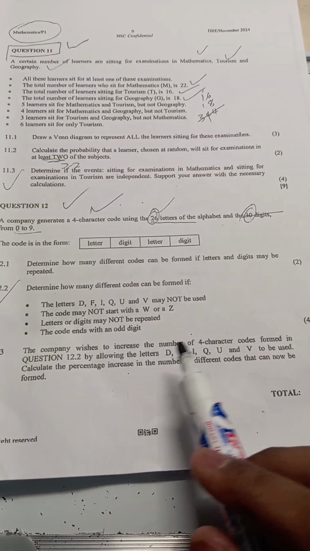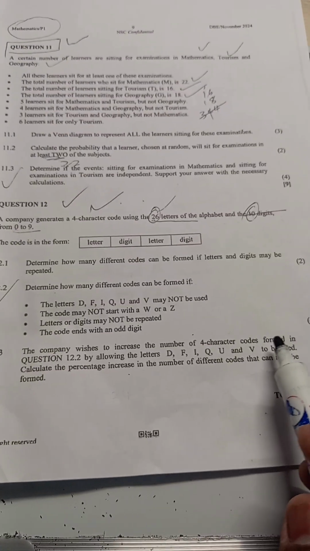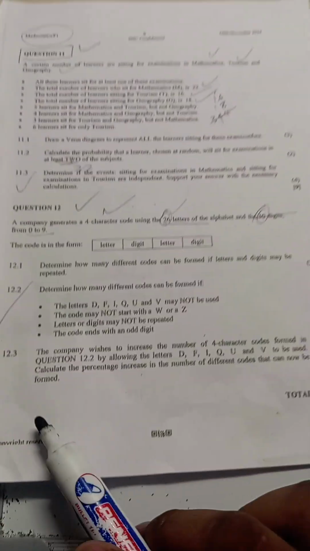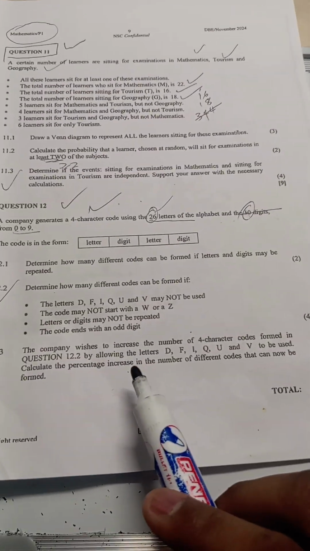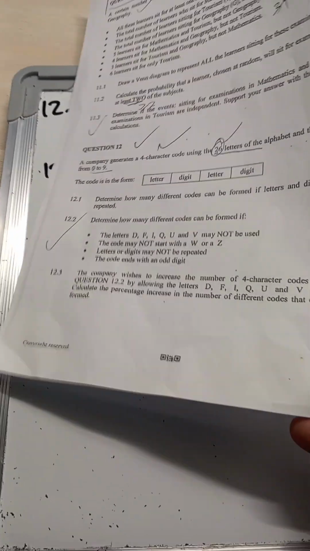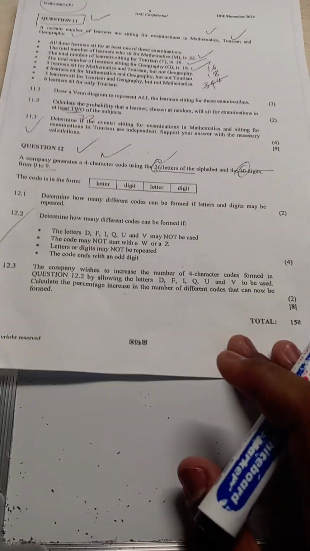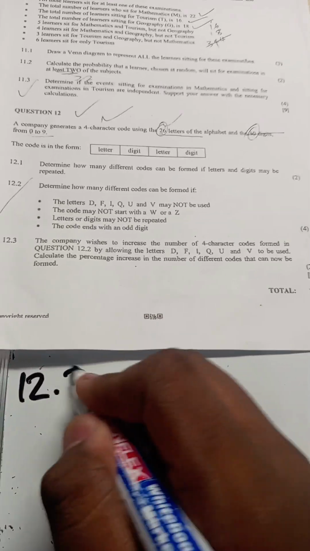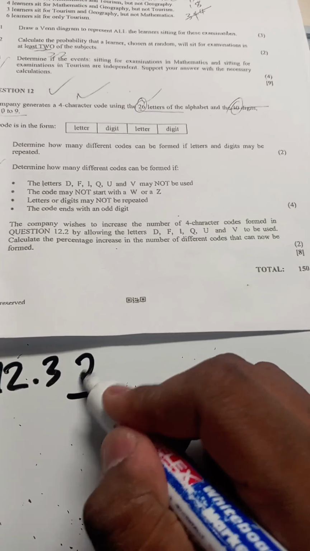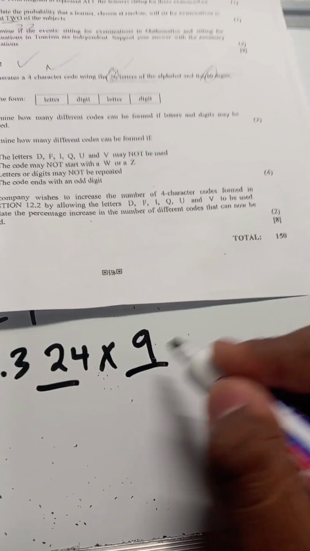The company wishes to increase the number of 4-character codes formed in question 12.2 by allowing these 6 letters to be used. Calculate the percentage increase in the number of different codes that can now be formed. Since they want to increase the number of 4-character codes, they are allowing those letters to be used now, which is simple, right? So instead of having 18 in the first spot, I'm going to have 24. But I'm going to have the same number, which is 9 here.